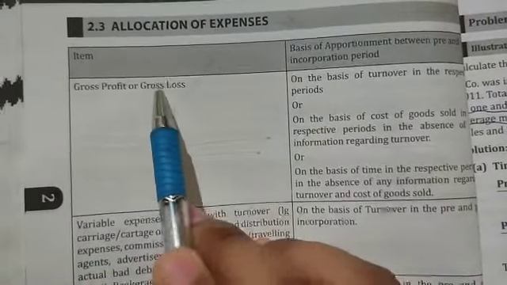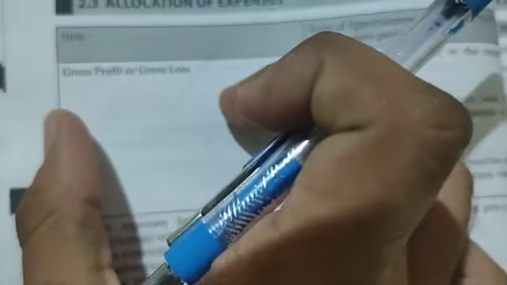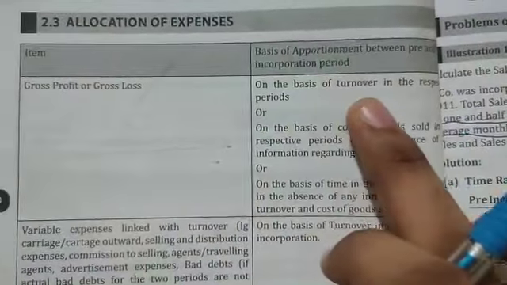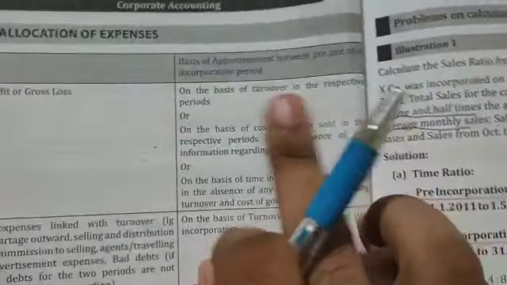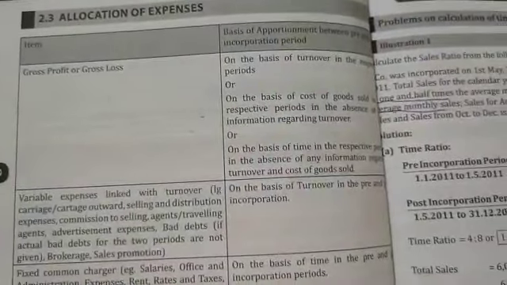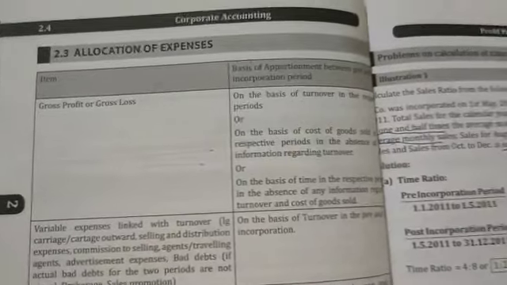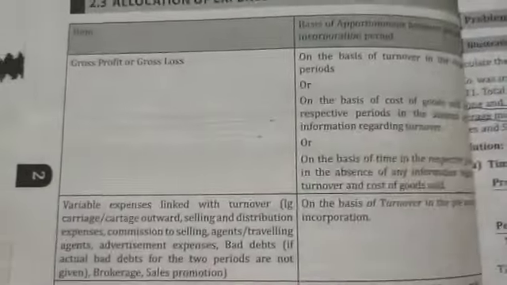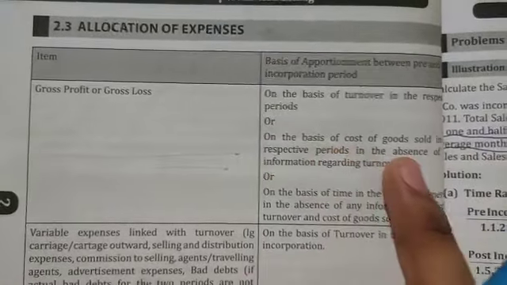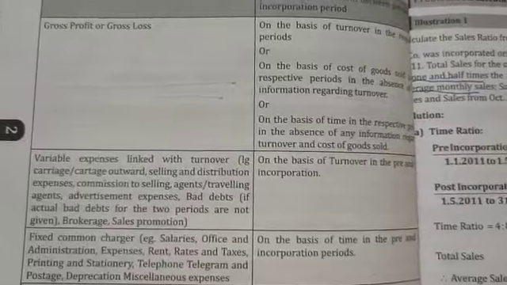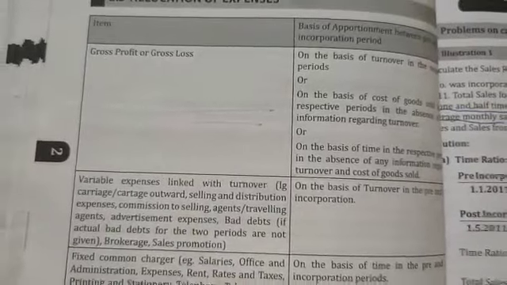So, allocation of expenses, gross profit or gross loss. If there is gross profit or gross loss, you divide it on the basis of turnover in the respective periods, both the periods. I will show you a good example while doing the sums. Otherwise, on the basis of the cost of goods sold. So cost of goods sold can also be taken if they have not given the sales.